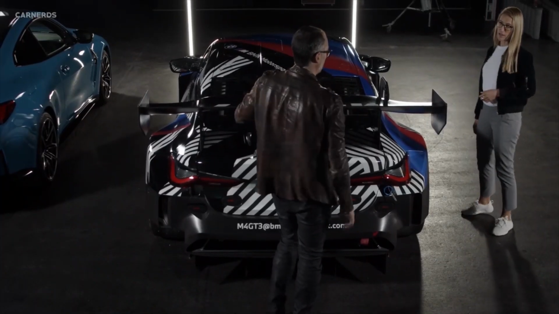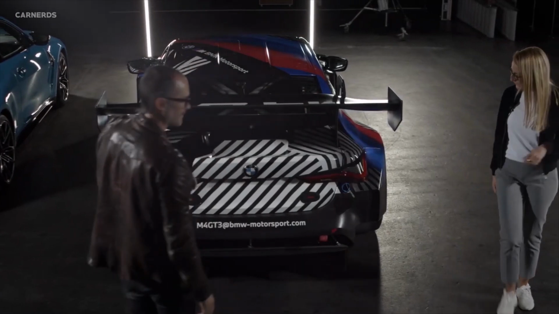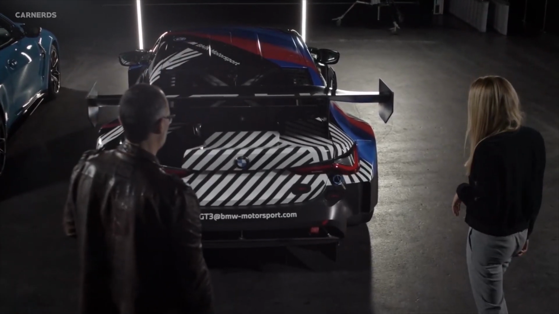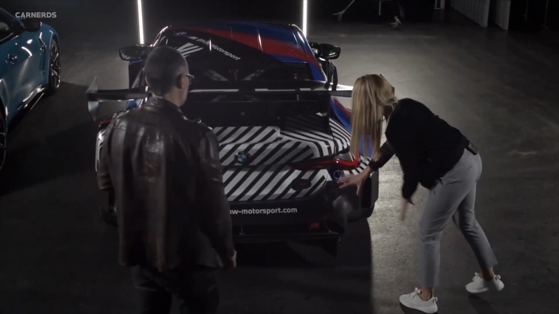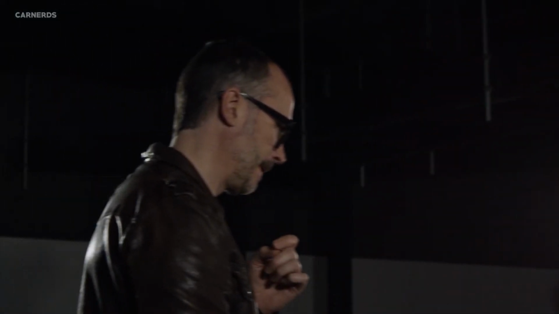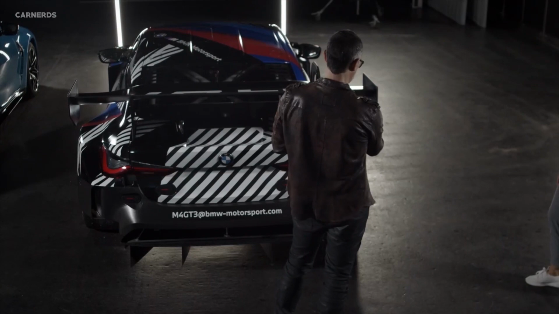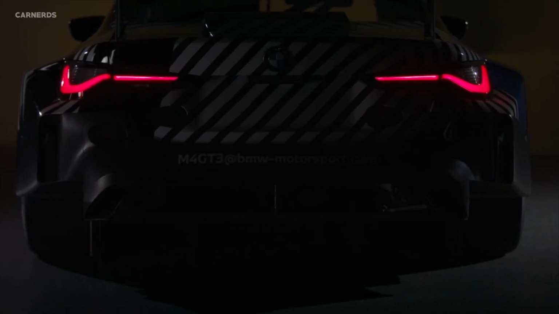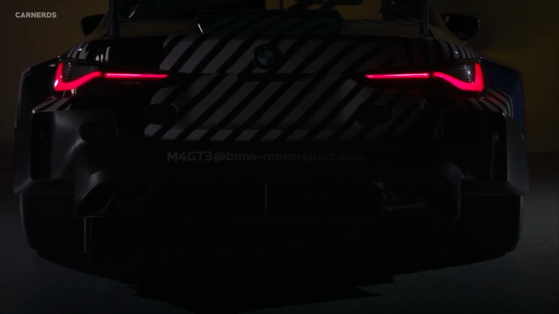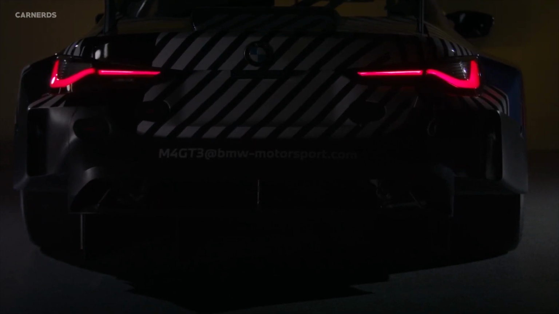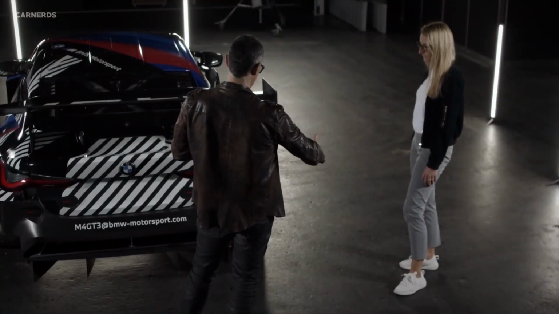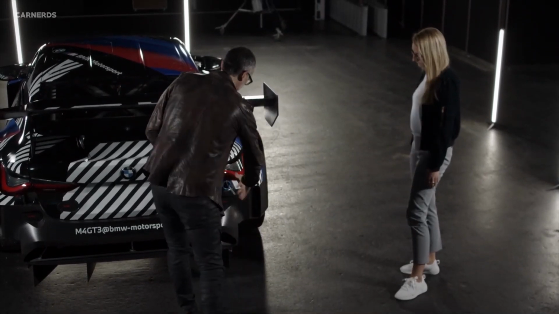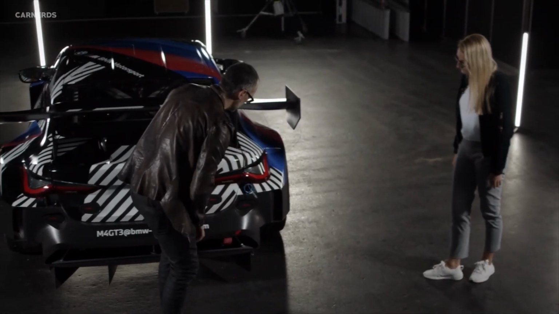Let's see the back. I have noticed before that it looks very different to the production car. In some areas it's quite familiar, but down here it's very different, right? Yep, you're right. So probably the biggest difference is defined by the added width. The car is about 75 millimeters wider per side than the production car. And so because of that, we have the very generous fender flare. It creates a wider constellation at the rear.